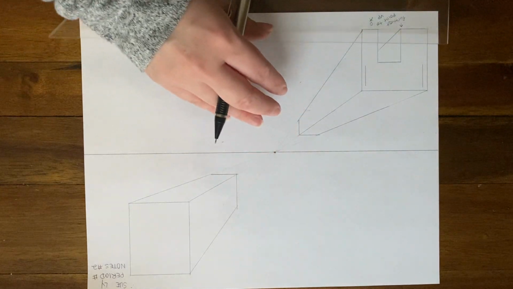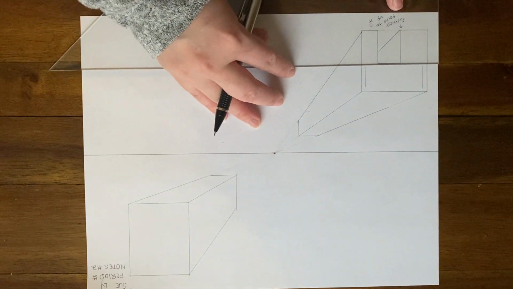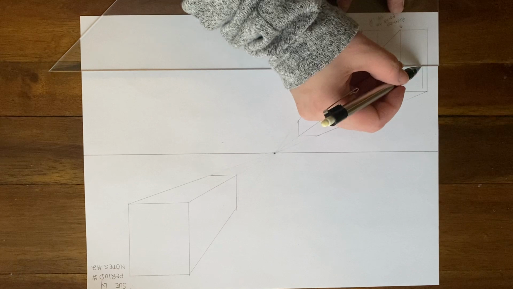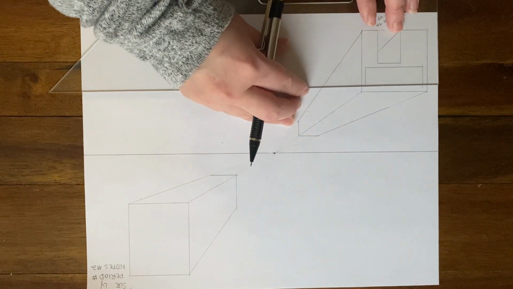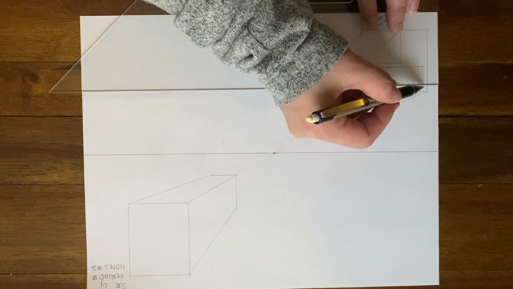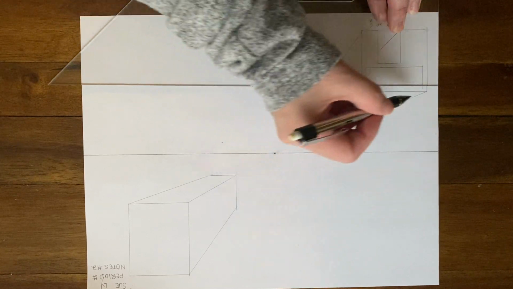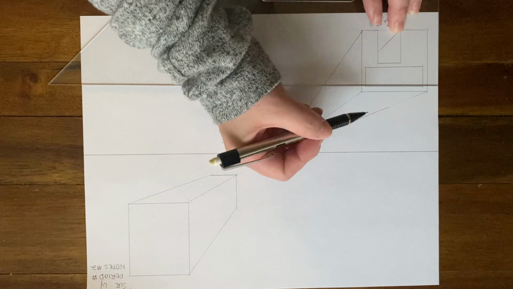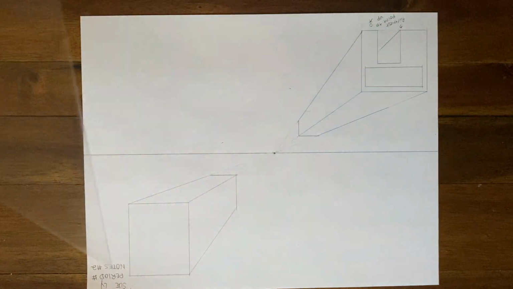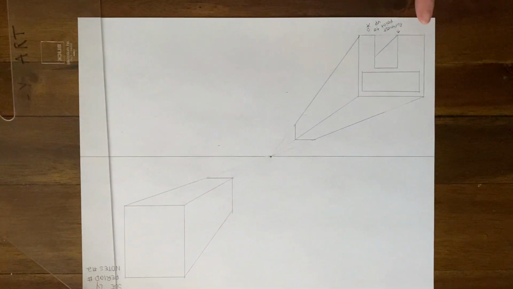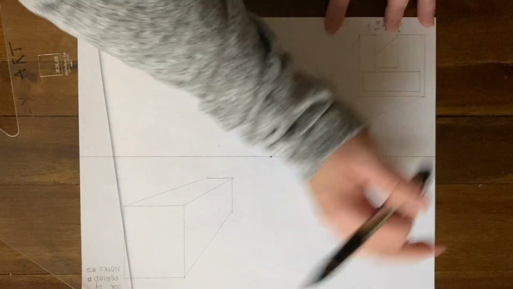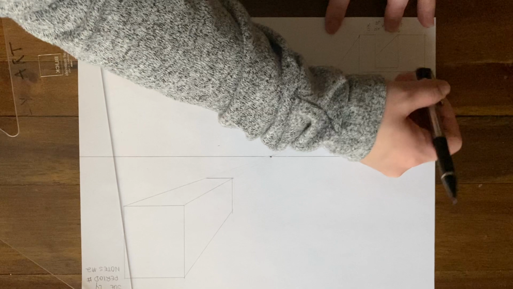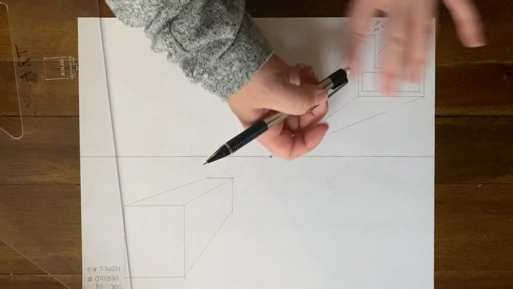Now I gotta make 2 horizontal lines. That looks pretty good. If your lines look crooked, they're really going to show in this activity. So make sure that you are lining that triangle up. All right, I'm erasing my excess lines.